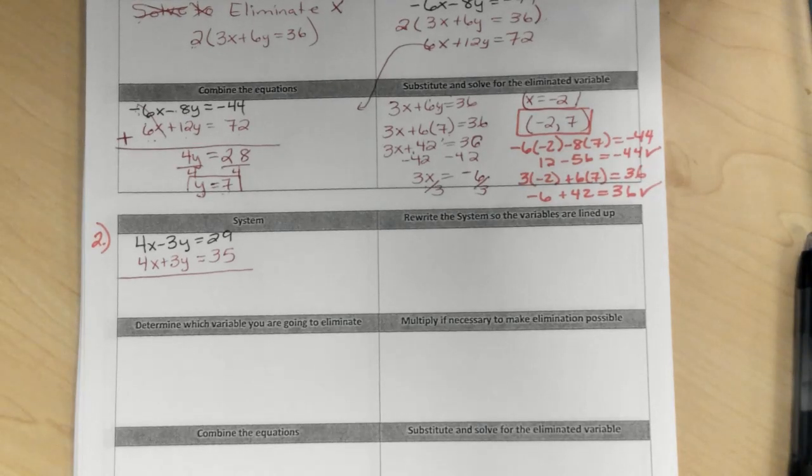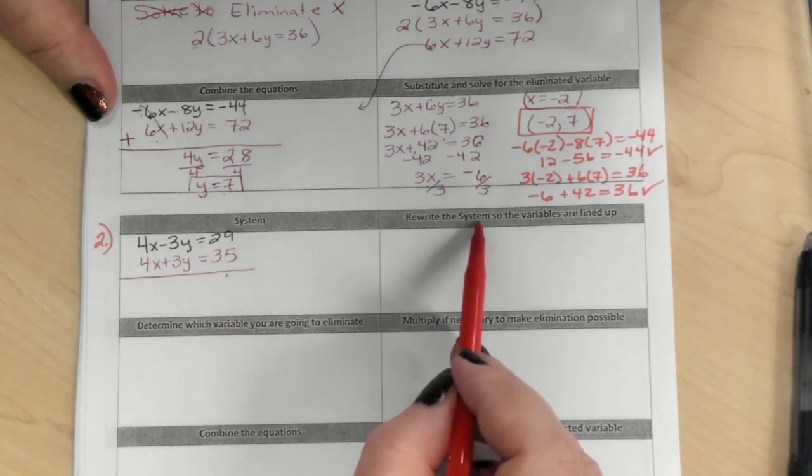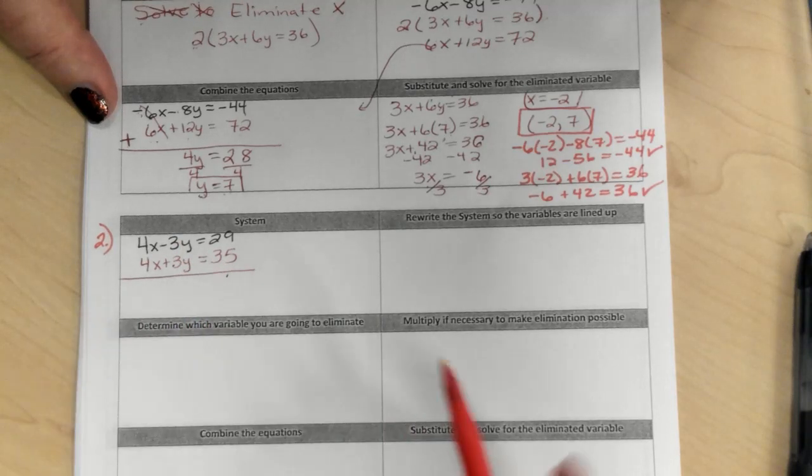Okay, here's number 2 from the notes page from today. Here's your system. Rewrite the system so the variables are lined up. X, Y, we don't need to do that.